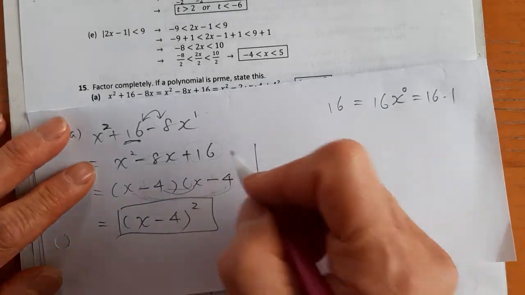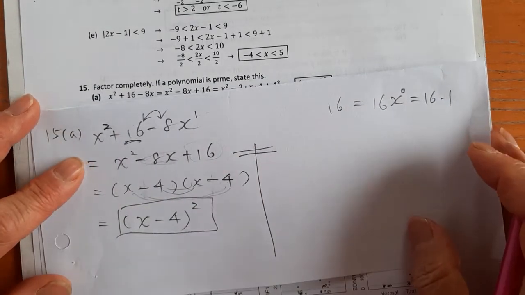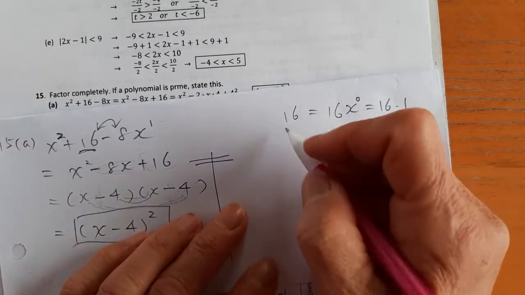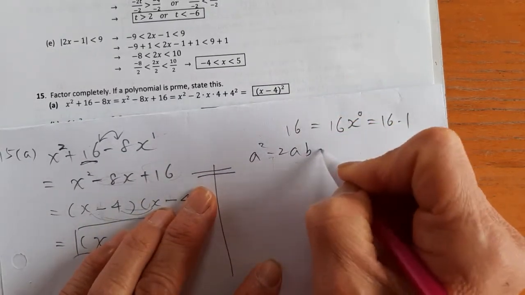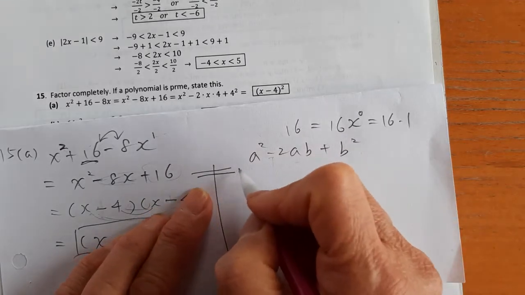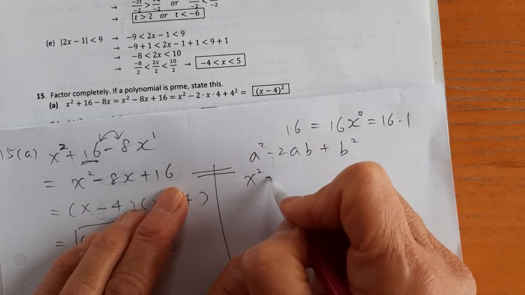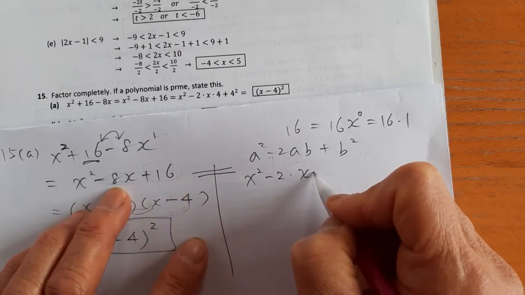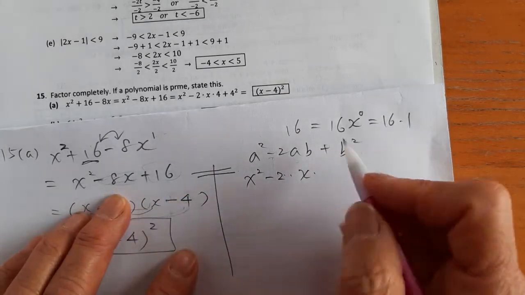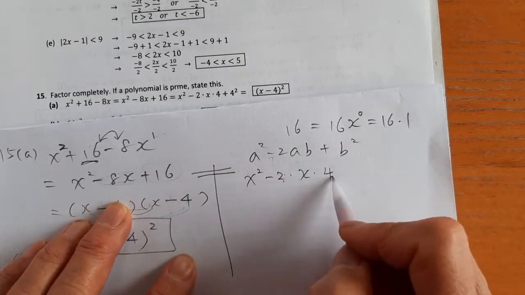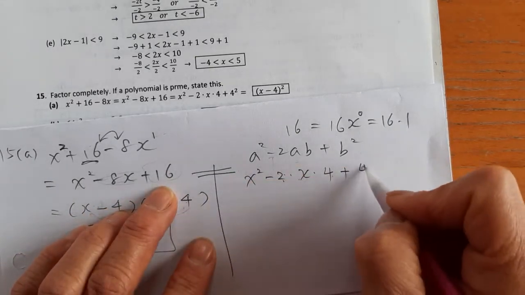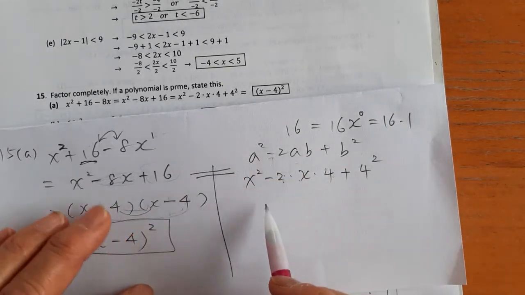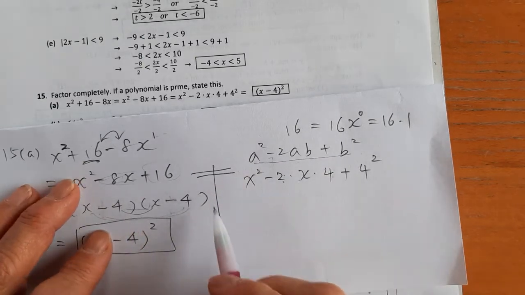And this is one way to do it. There's another way to do it. It's to use the formula. The formula is a squared minus 2ab plus b squared. So a is x, squared, minus 2 times a, which is x. b is a divided by 2, which is 4. 2 times x times 4 is ax. Plus b, which is 4 squared. The two are equal, but fit that form.